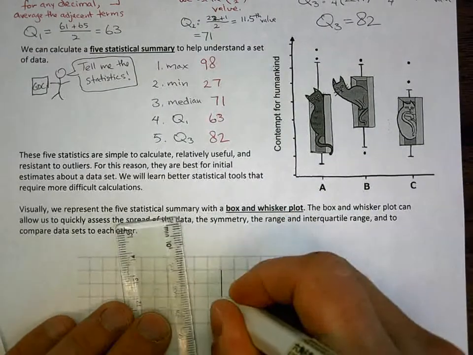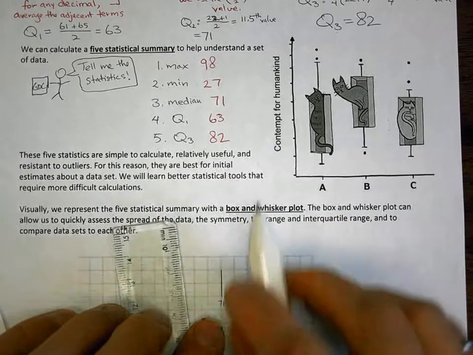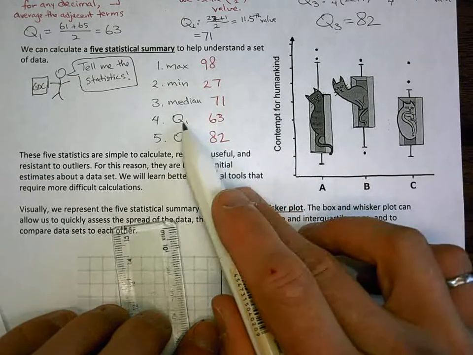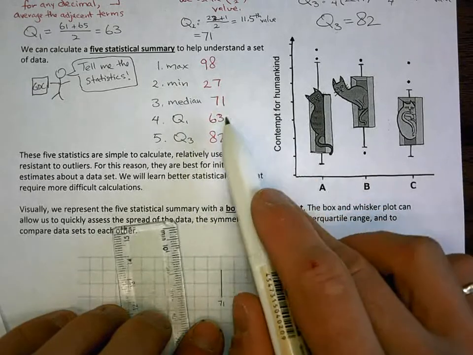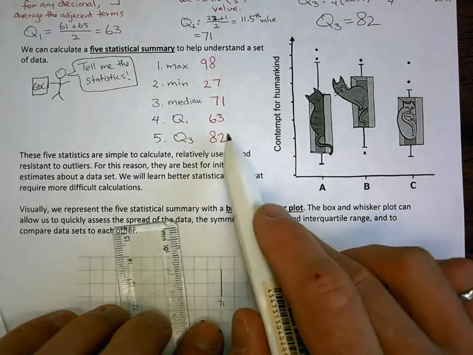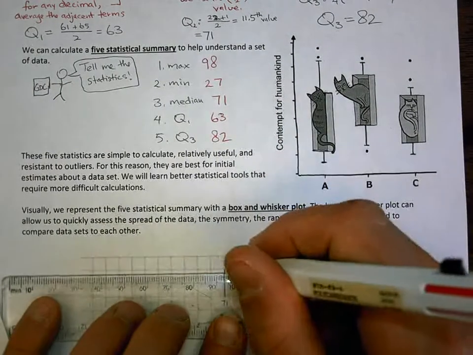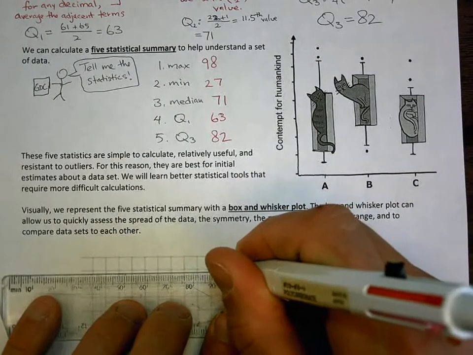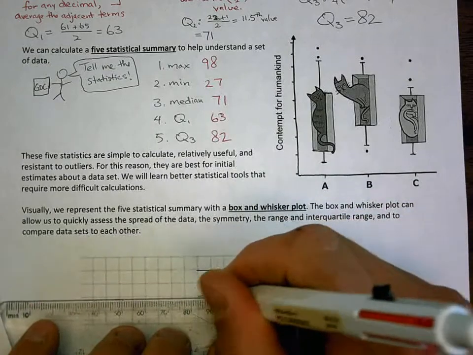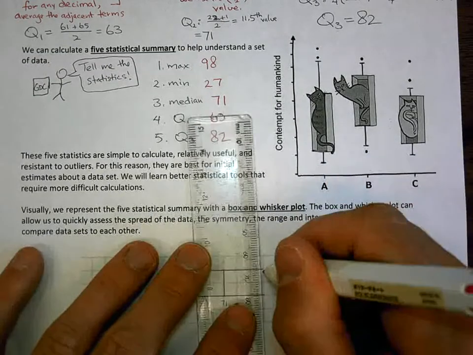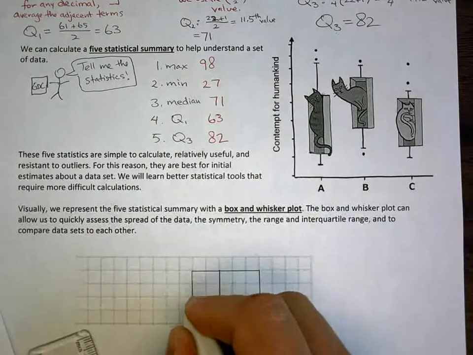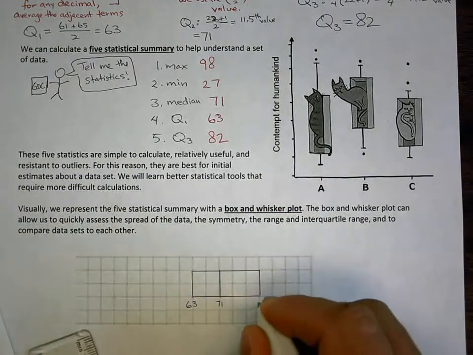And then I want to look at where the median sits in relation to the Q1 and Q3. So 71 is actually 9 away from 63, and it's actually 11 away from 82. So it's actually closer to Q1 than it is to Q3. So I'm going to draw this box to represent that. So there's 63, and there's 82.